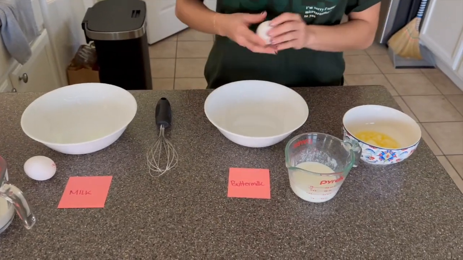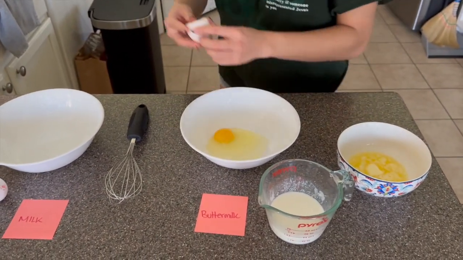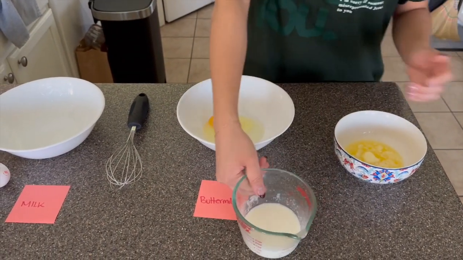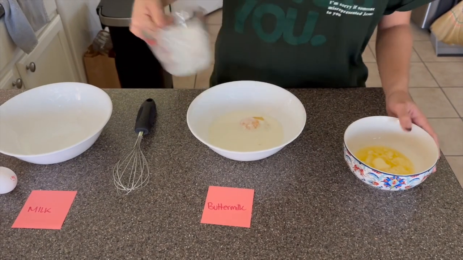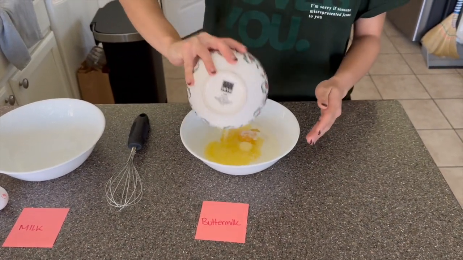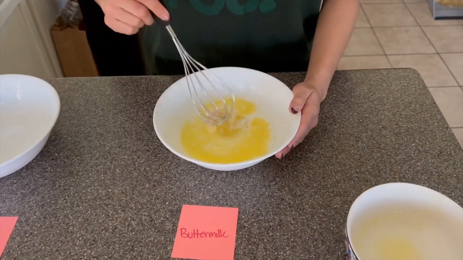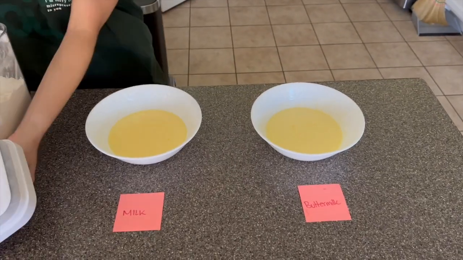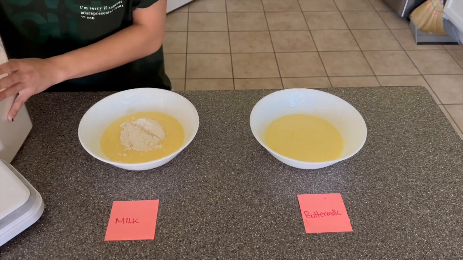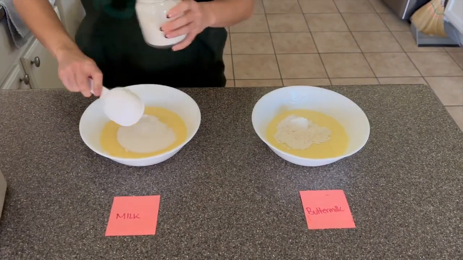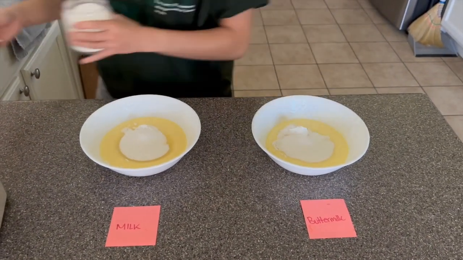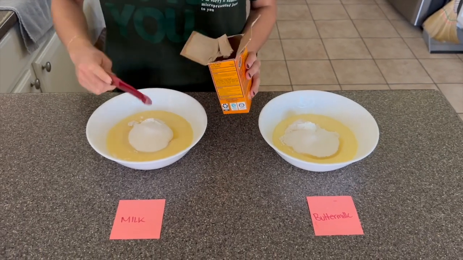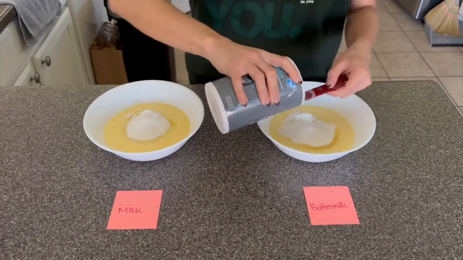For this recipe, I'll be combining 1 egg in each bowl, half cup of milk or buttermilk, and a 1/4 cup of melted butter. After mixing the wet ingredients together, I'll combine the dry ingredients, which consist of 1 cup of flour, 1/3 cup of sugar, a 1/4 teaspoon of baking soda, and a 1/4 teaspoon of salt.